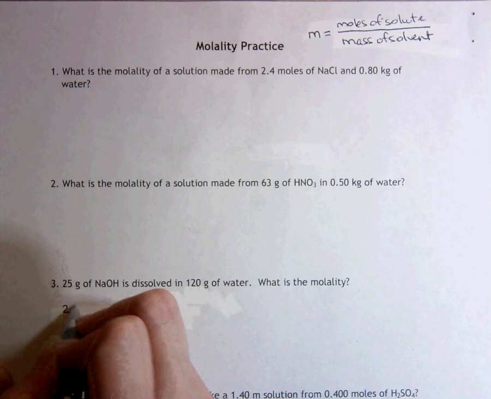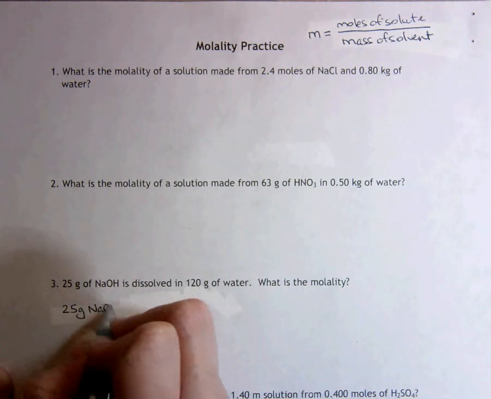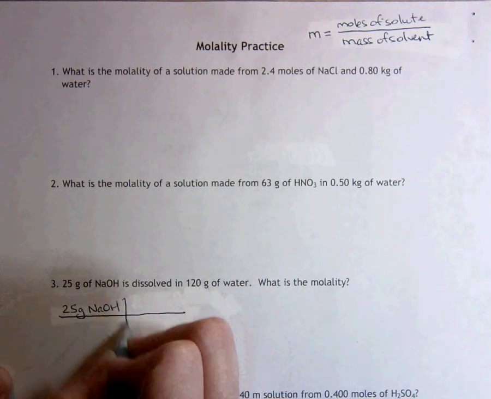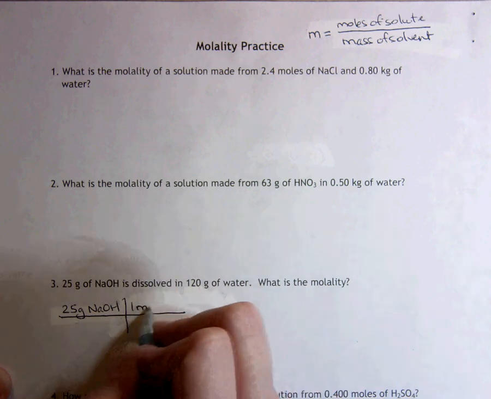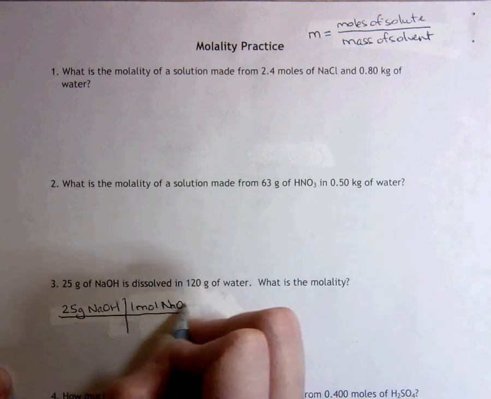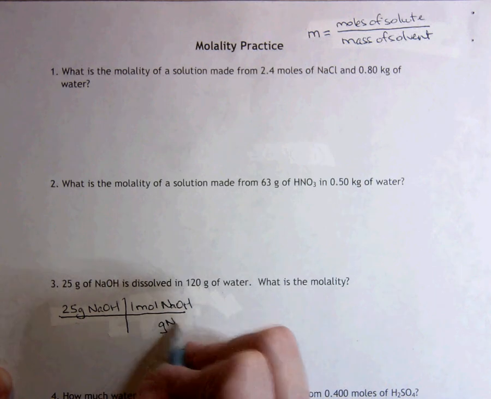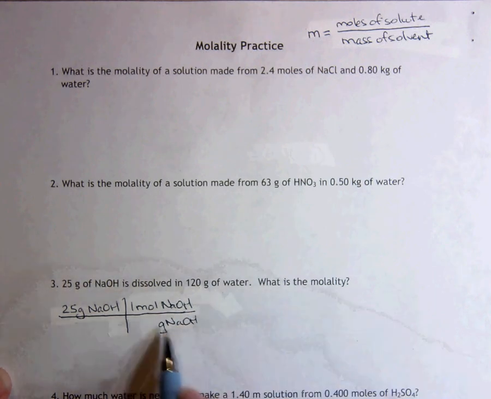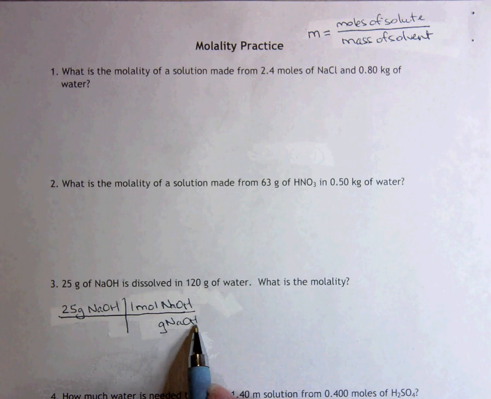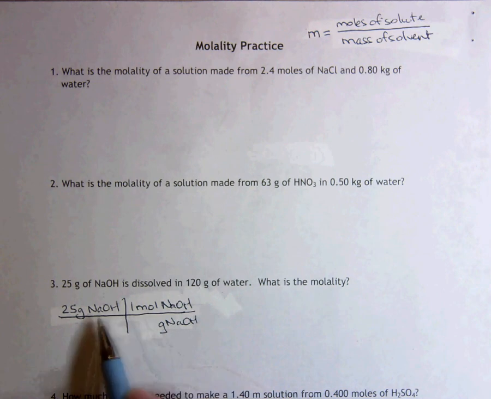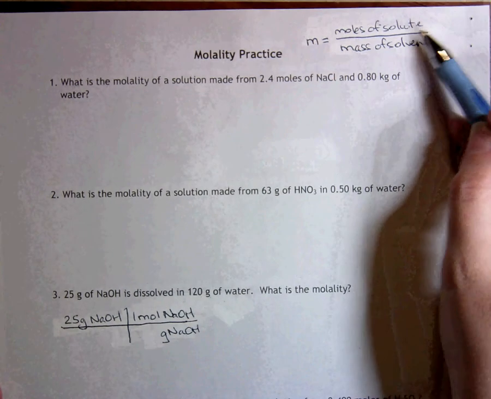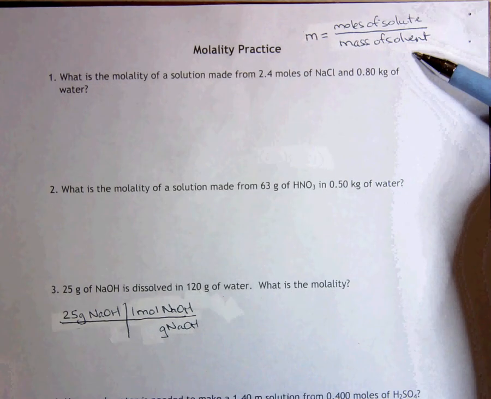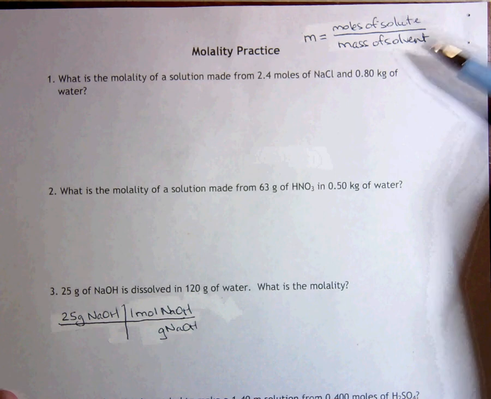So I would start out by doing 25 grams of NaOH, and then I would set up my comparison here, and 1 mole of NaOH, I'd have to figure out how many grams of NaOH that is by adding up the masses of Na, O, and H and putting that number here. Then remember, grams of NaOH will cancel out, multiply across the top, divide by the bottom, and you'll have your moles of solute. And then for your mass of solvent, make sure that it is in kilograms.